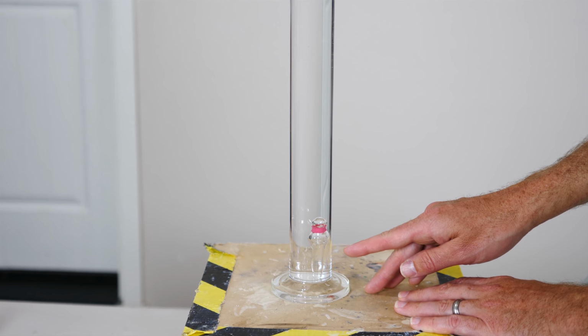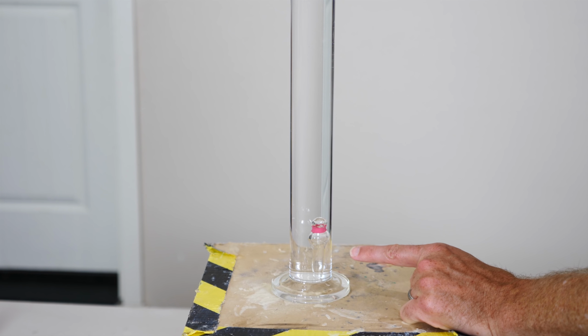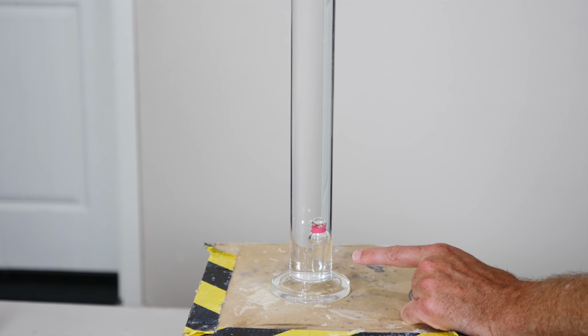Okay everyone, today I'm going to be showing you something called the reverse Cartesian diver. And your goal today is to try to figure out how it works.